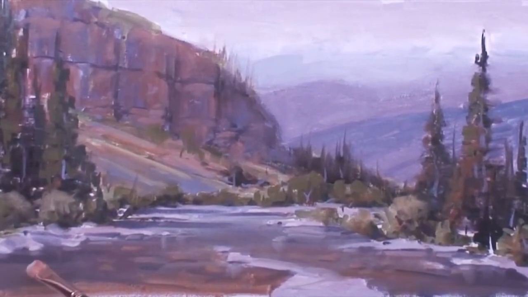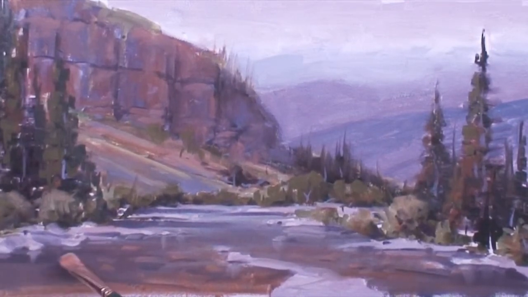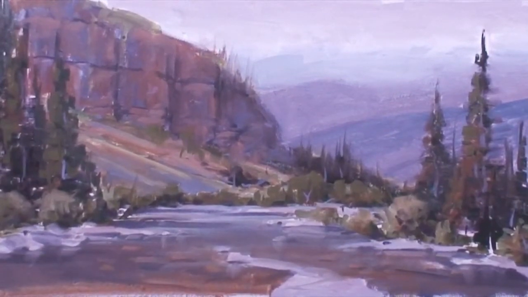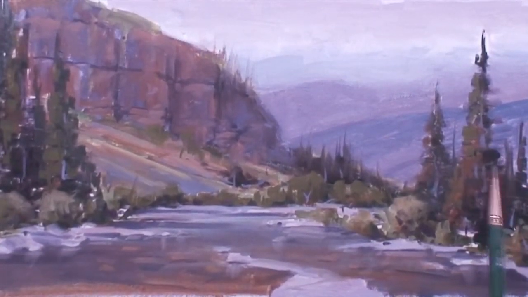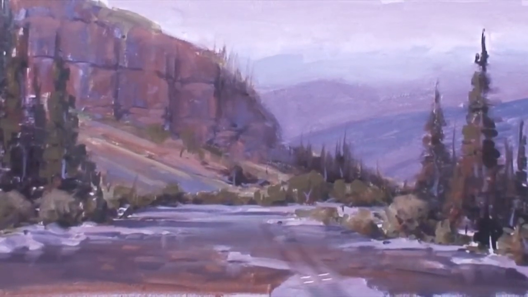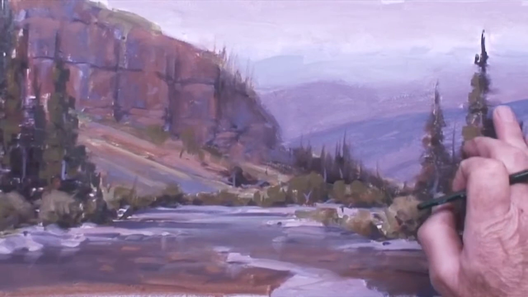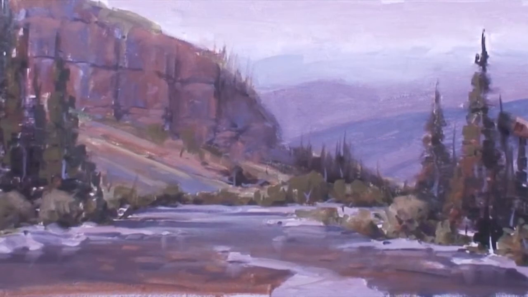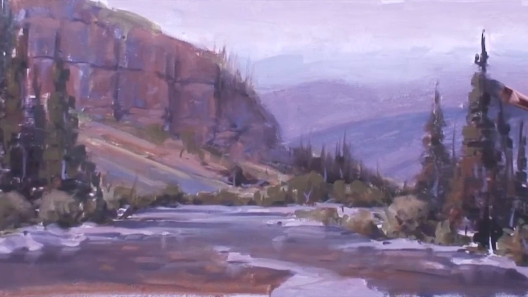Start making a few more adjustments here on the bank. I still need to warm up this foreground. Sometimes you'll be working on one part of the painting and you'll notice that another part needs to be addressed based on the changes that you've made in the previous part.